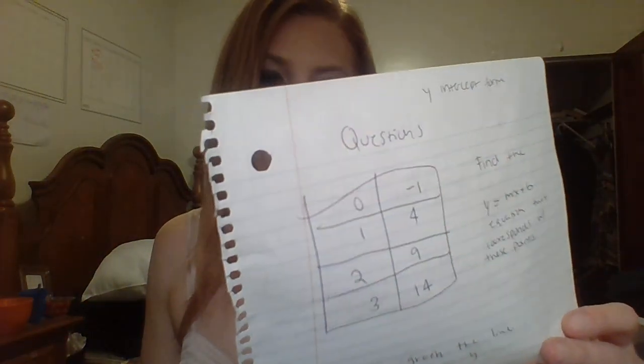And part 4. Now that you know the slope, solve for b by plugging in one of your points into the equation.